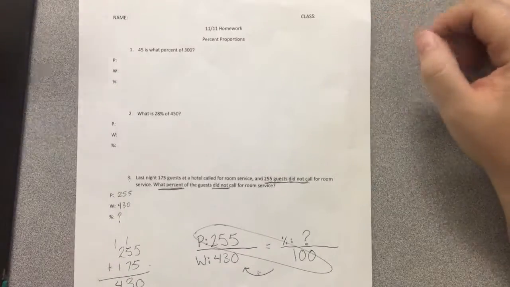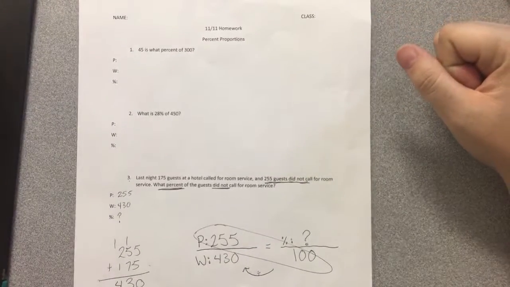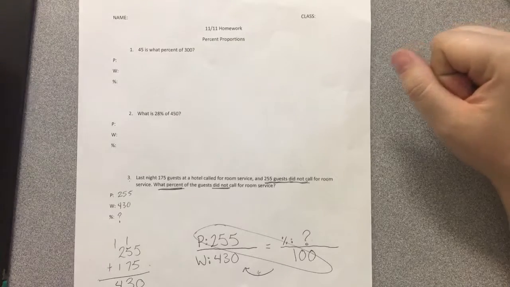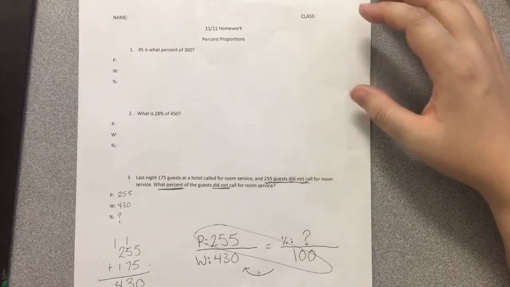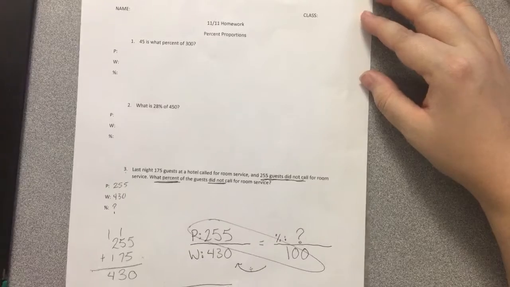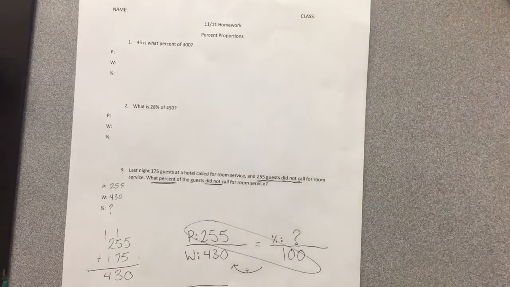All right, if you have questions, you have your binders, please look at them. This is due tomorrow as soon as you come in the door. So please, please, please get it done. Good luck, y'all.